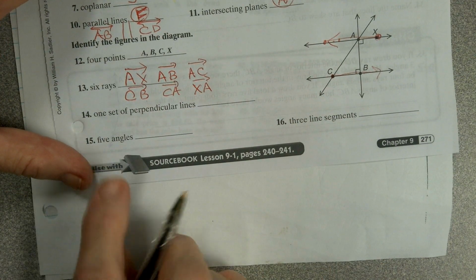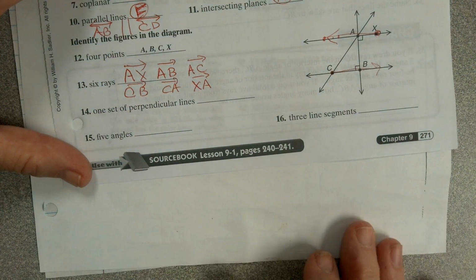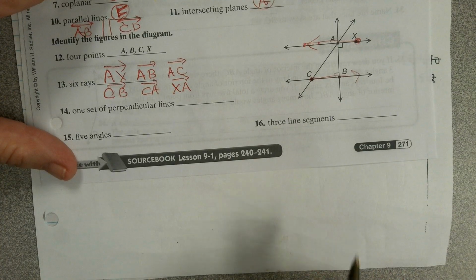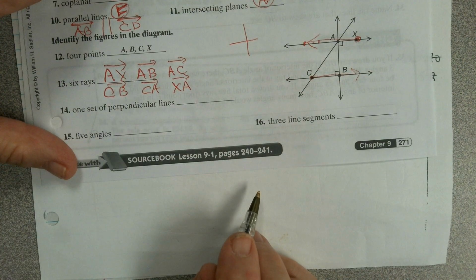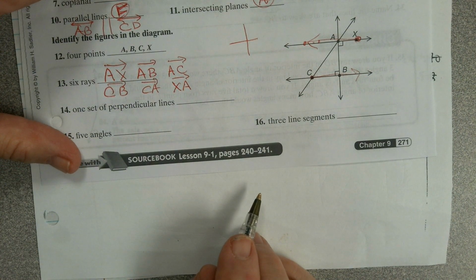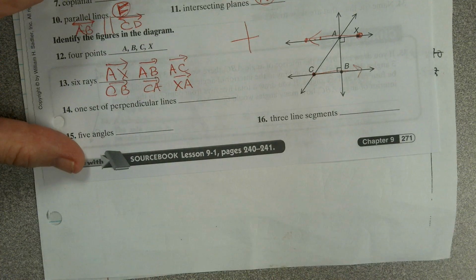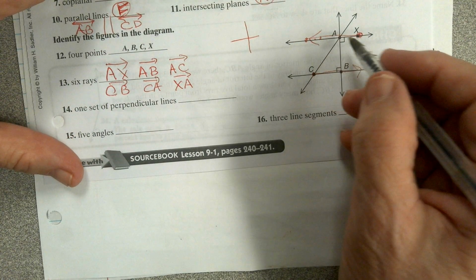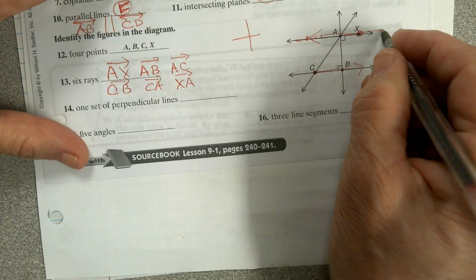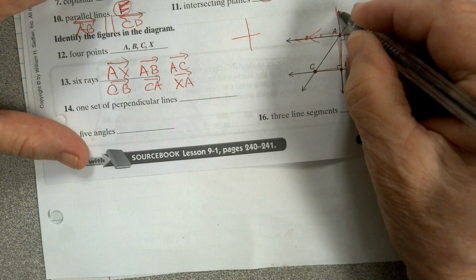Okay. Name one set of perpendicular lines. Perpendicular lines cross each other. Who sees where they cross? Where you see the perpendicular sign. There's actually 2, so we'll just name one set. Here we'll use these 2.